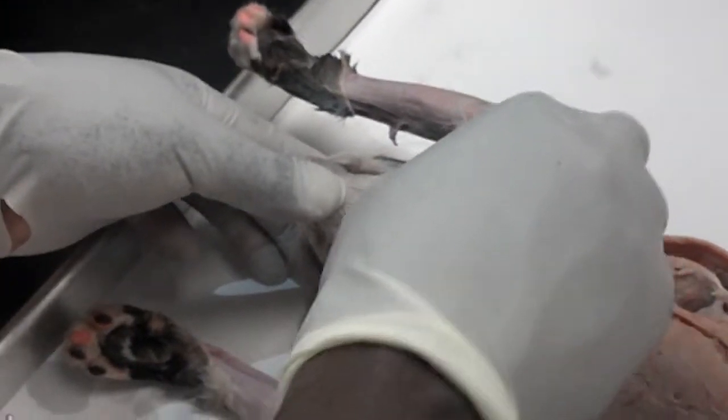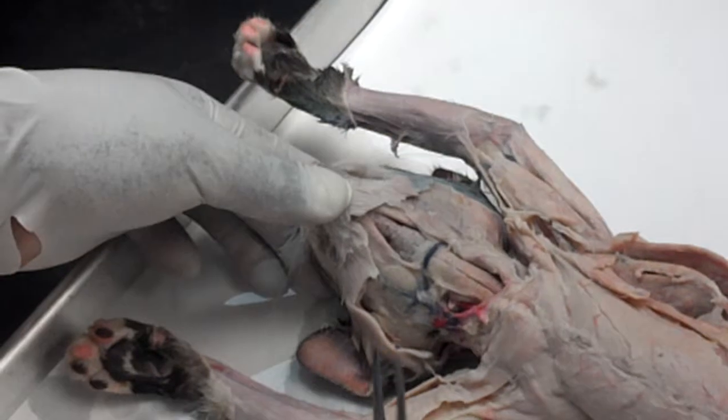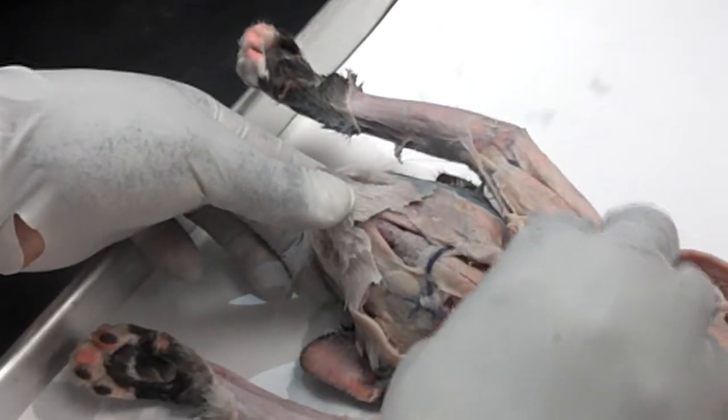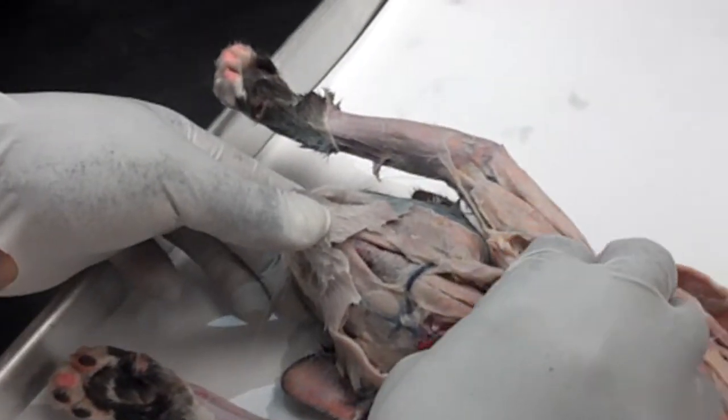You're going to have this in the middle, that's the mylohyoid. These are the masseters. Okay, masseter. You go down the superficial, you're going to have sternomastoid. Okay, sternomastoid coming here to the mastoid process.